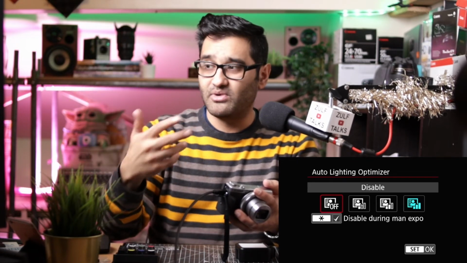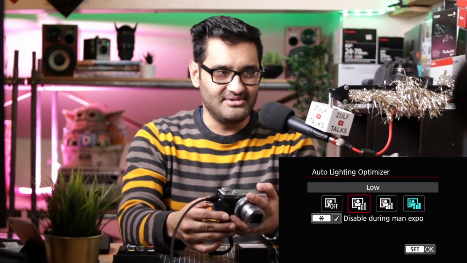So this is meant to help you with those situations. So think about cloudy days, think about high exposure photographs, those kind of things. Disable during manual exposure. You got different settings there: low, standard, and high. I don't really. Well, let me turn it off actually, because I don't really use it.